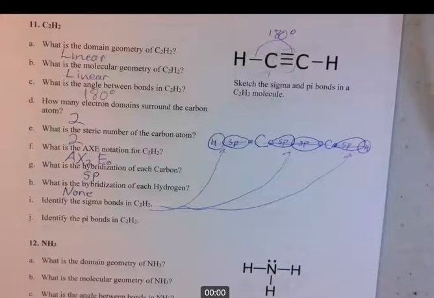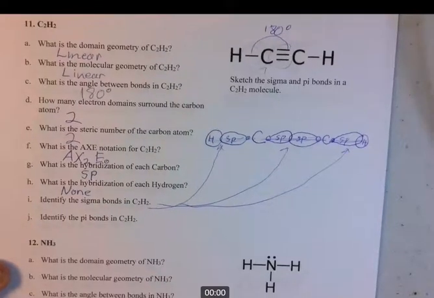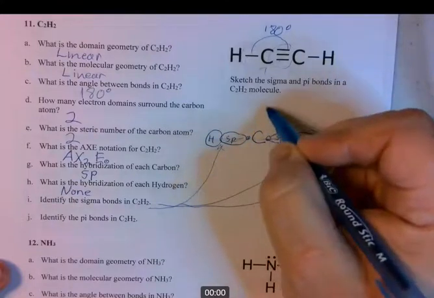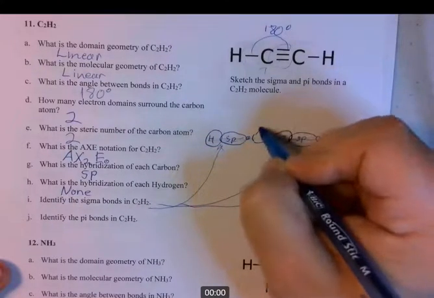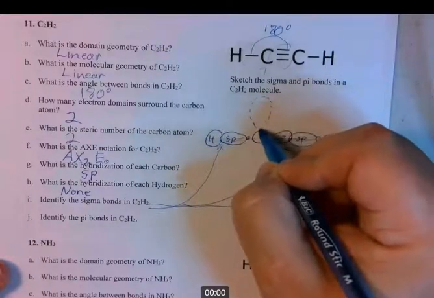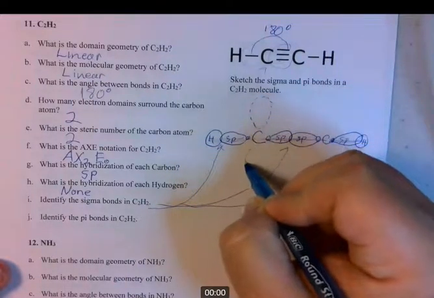Now what about the pi bonds? That's where it becomes interesting. And this is where my art skills are going to let me down a little bit. You have one that's parallel, that's actually lying on the plane of the page here. So I'm going to draw a p orbital like this. It's unhybridized. And a p orbital like this.